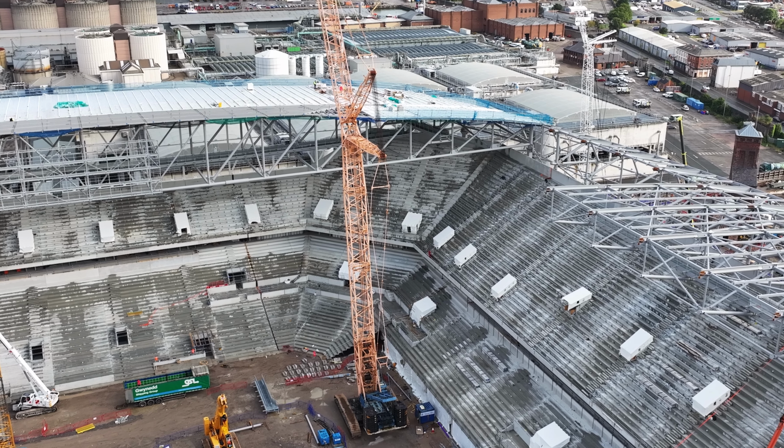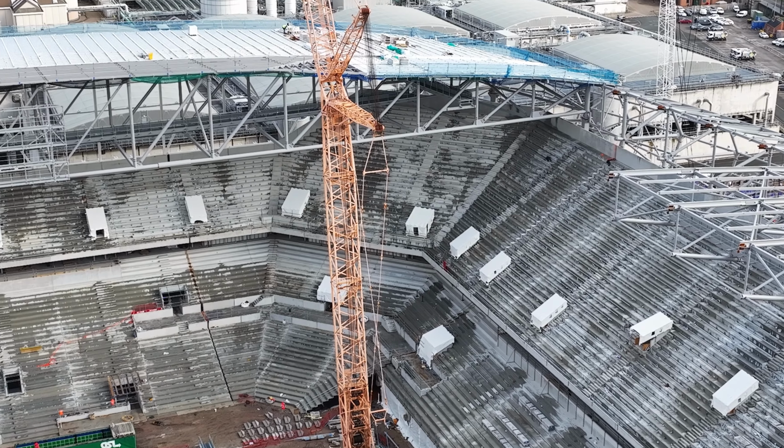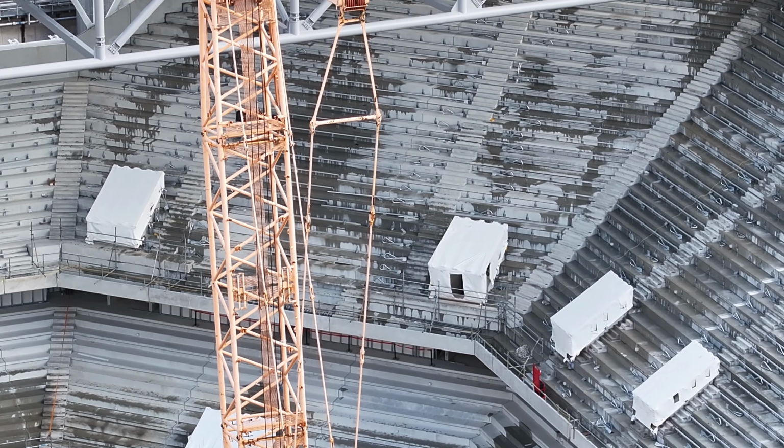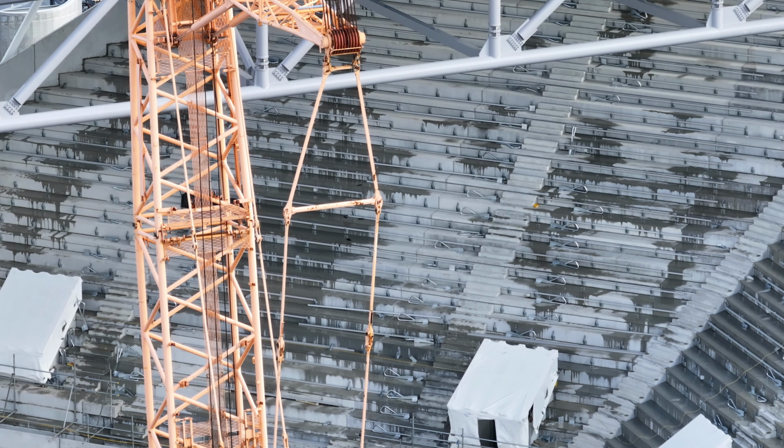So let's just have a look down here, because we think the seat fixings have started to be put in. So we're going to have a good zoom. So this is the northeast for now, and then I'll have a look around at the northwest.